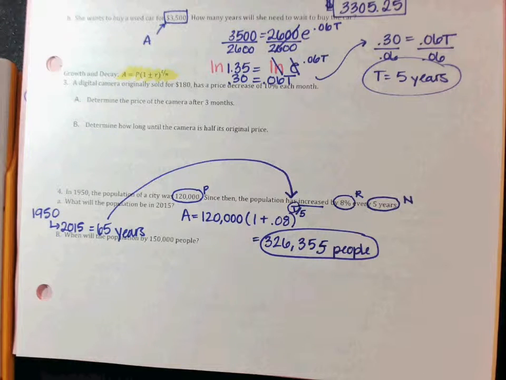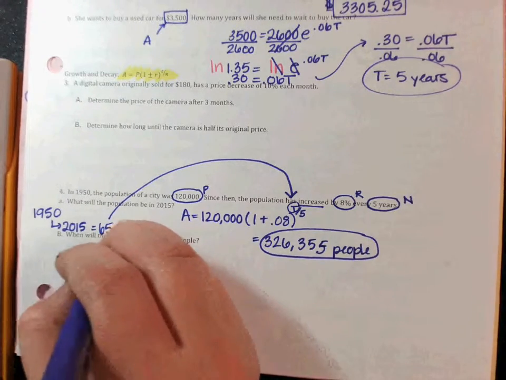All right, now part B, they're giving you a population. You have to go back and solve. So it says, when will the population be 150,000 people? Well, then I'm going to make that my A.